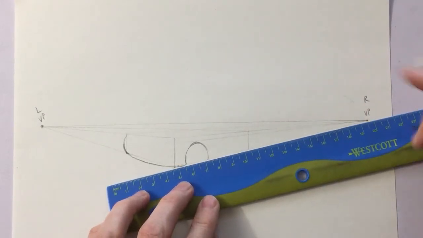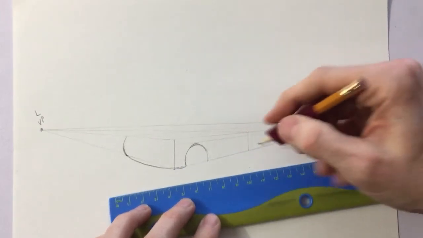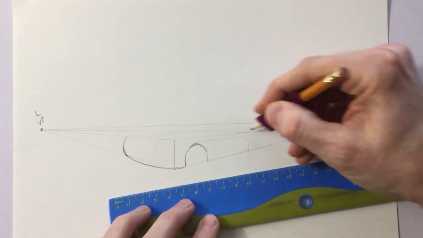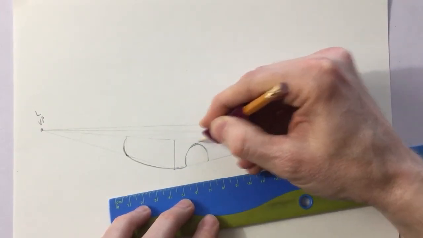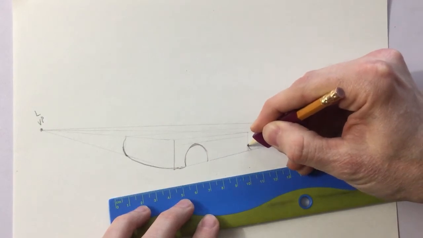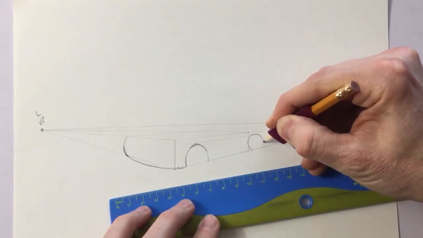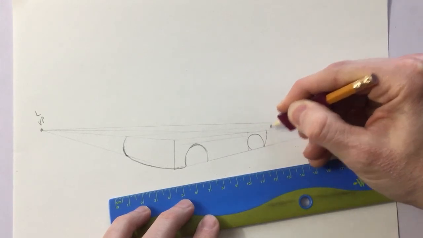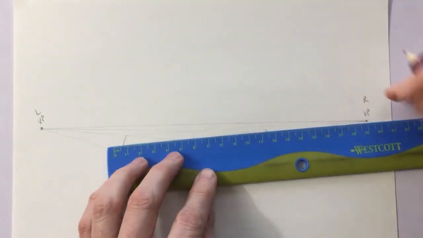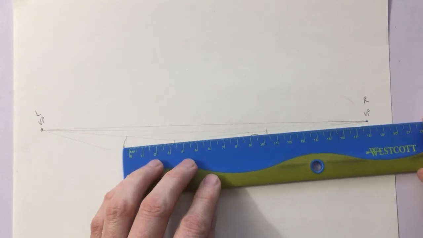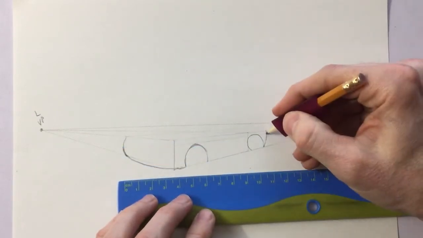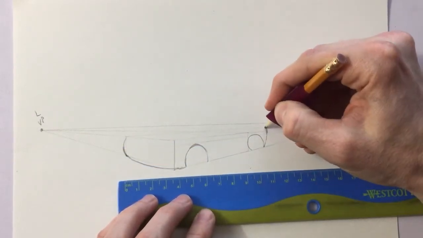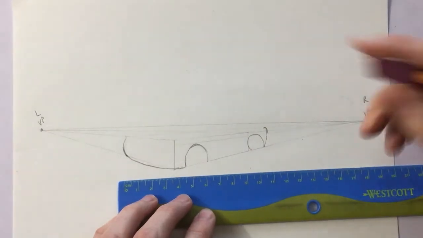I'm actually going to make it a little bit longer. I think I skimped a little bit there on the height. So we want the top of this wheel well to line up with the back here. All right. And then we're going to have it come up. And where did we say that was ending? Right there. Okay. And then we're going to have the boot.